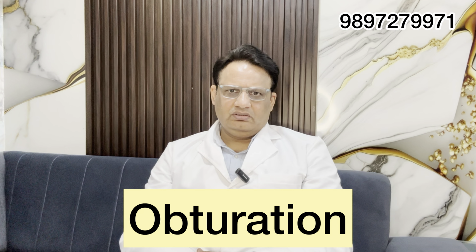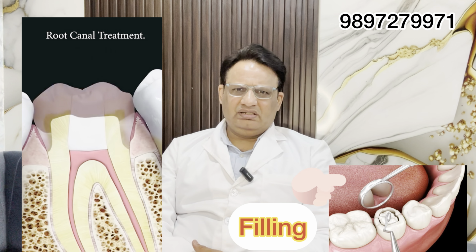Then we'll go for the last step of the RCT, which is known as obturation. Obturation is the step in which we put the gutta percha, which is commonly known as GP. Gutta percha is a biocompatible material which doesn't harm the patient or the tooth. So it's widely used in the obturation step after the RCT. We'll seal the gutta percha in the root canals, and later on we'll give the GIC filling or any other material. We'll fill the tooth, and after the filling, then comes the last step.